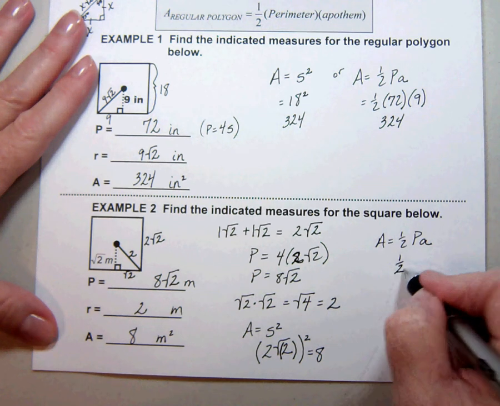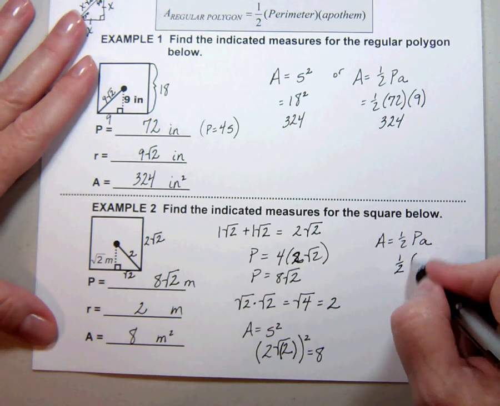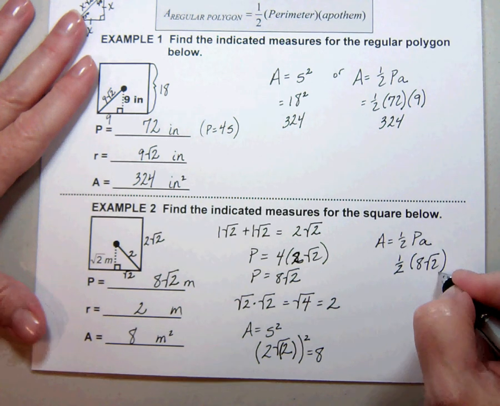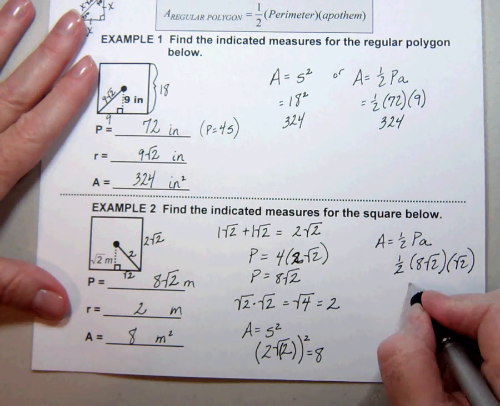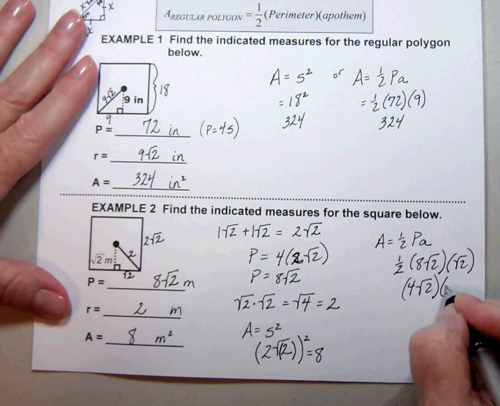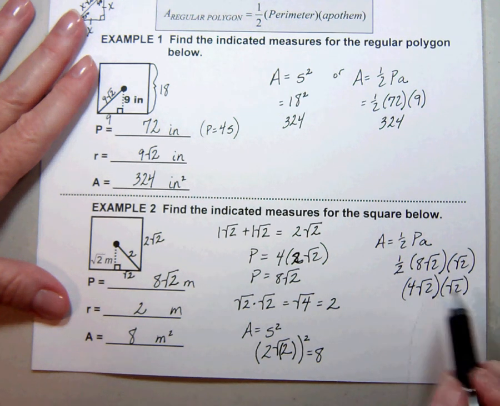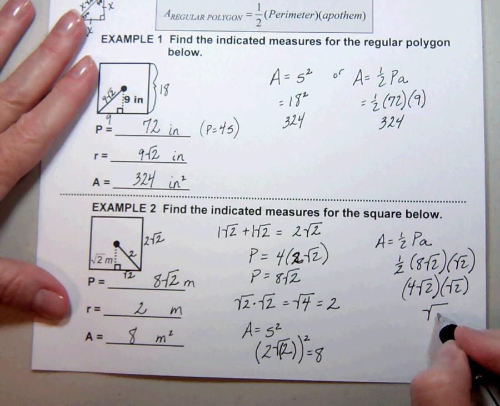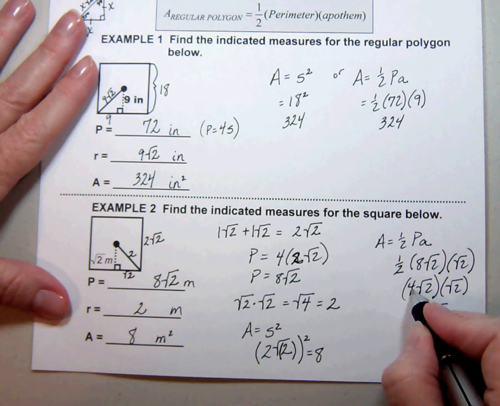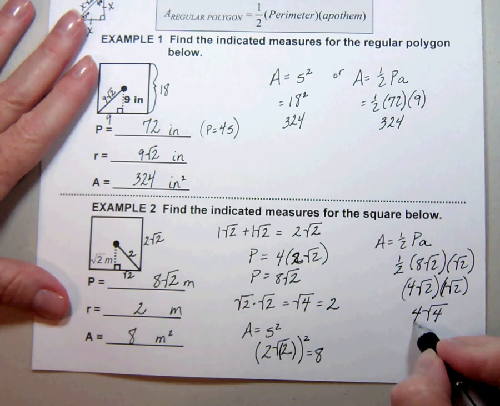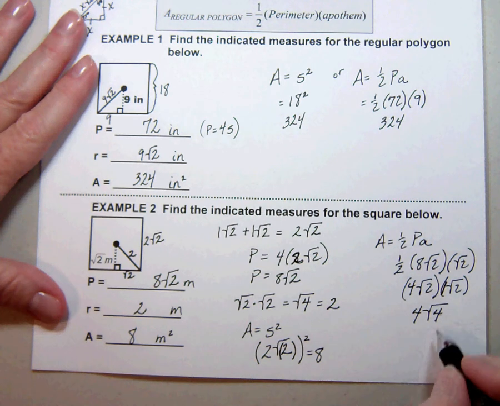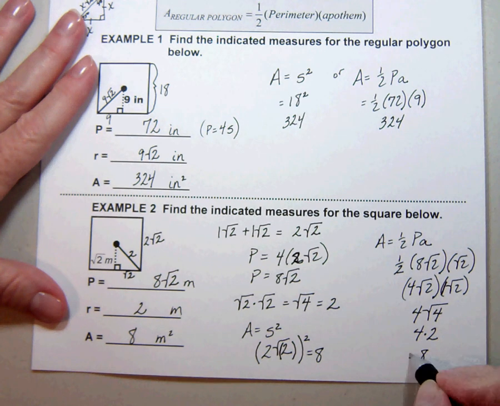Let's go ahead and do the optional formula for this one, where you're multiplying 8 times the square root of 2, the perimeter, times the apothem. 1/2 times 8 is 4, so this is 4 times the square root of 2 times the square root of 2. Anytime you're going to multiply a square root times a square root, you do multiply the 2 radicands, so you would get the square root of 4. This 4 you can think of multiplying by the coefficient that's understood, which would be a 1, so that gives you 4 times the square root of 4. Square root of 4 is a perfect square, which means 2, so 4 times 2. See how you get the same answer if you use either one of these formulas.